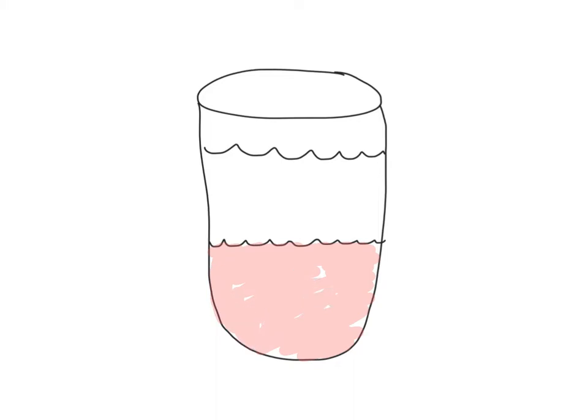Okay, and then up here, this is all plasma. So this is all fluid. So we have to look at this, and we have to say, well, what can change the hematocrit? Because this right here, this is 45%. This is 55%. That's what makes up whole blood.